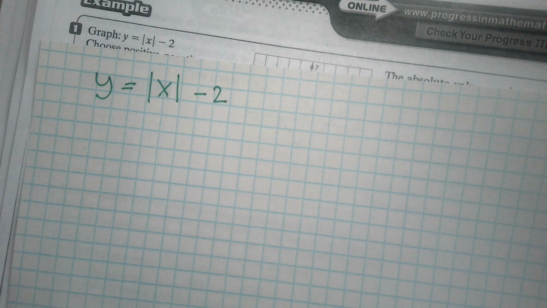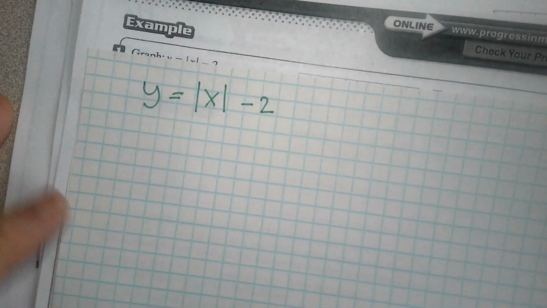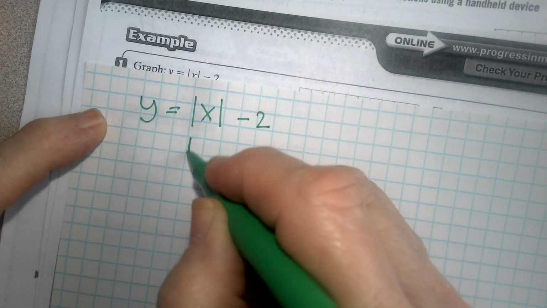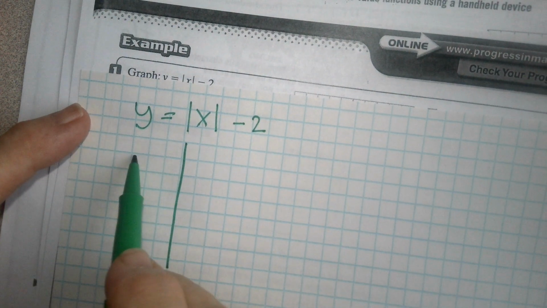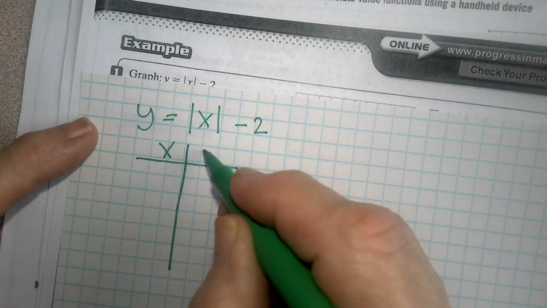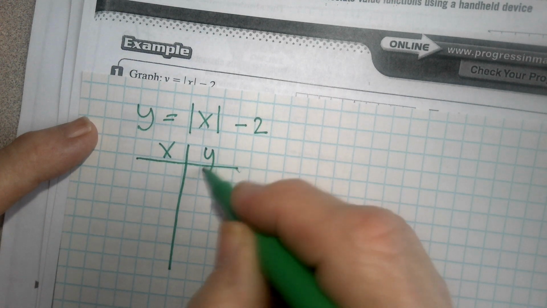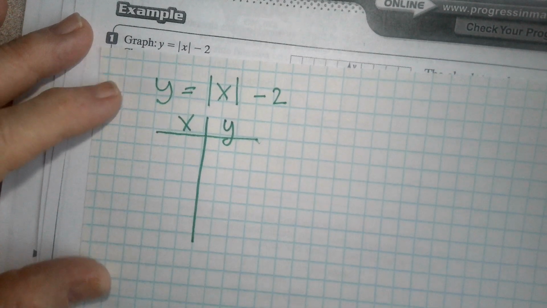So that if you forget what we're talking about today, you can always do it by graphing. When you're graphing an absolute value, you always want to choose a positive, a negative, and for sure a 0. So this is my x, this is my y. If we picked, yeah, in fact, I'll go with theirs.